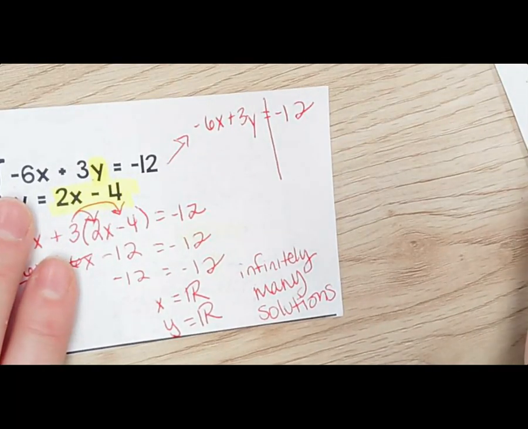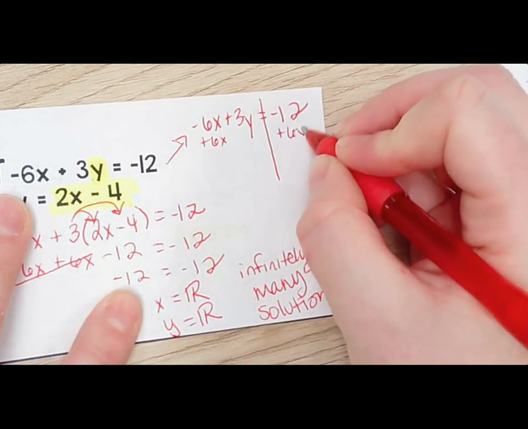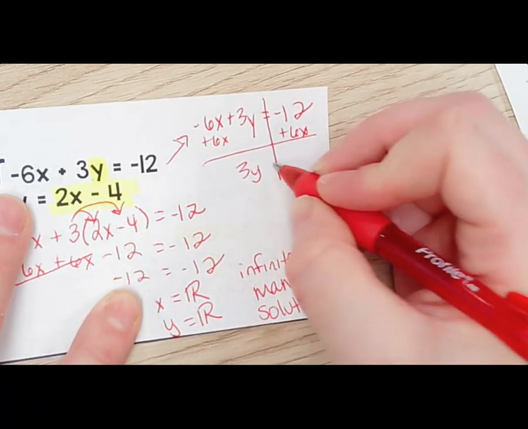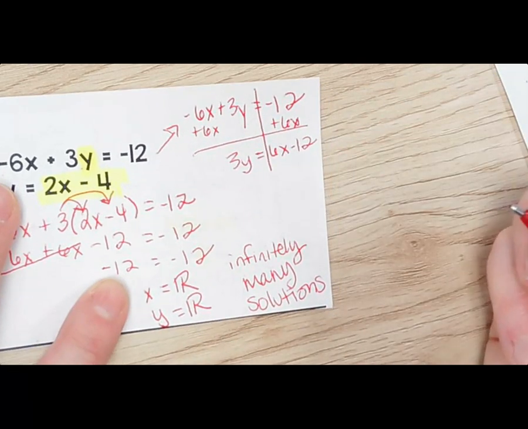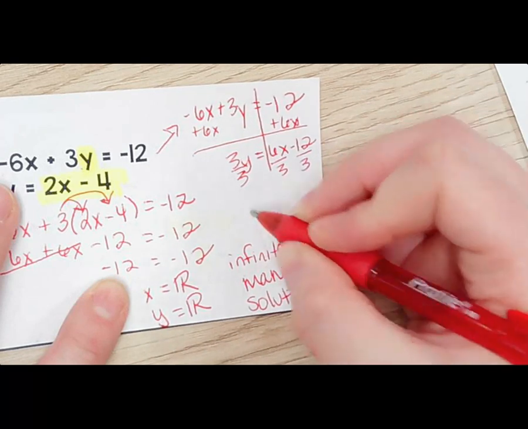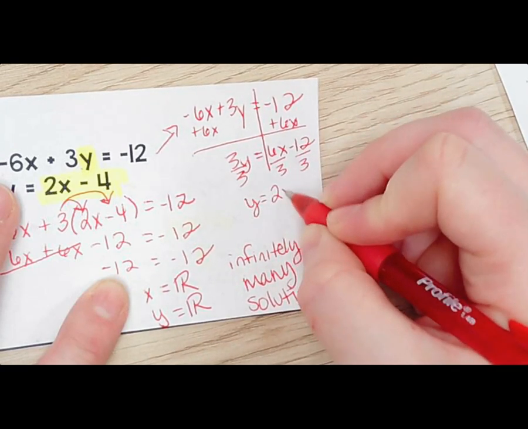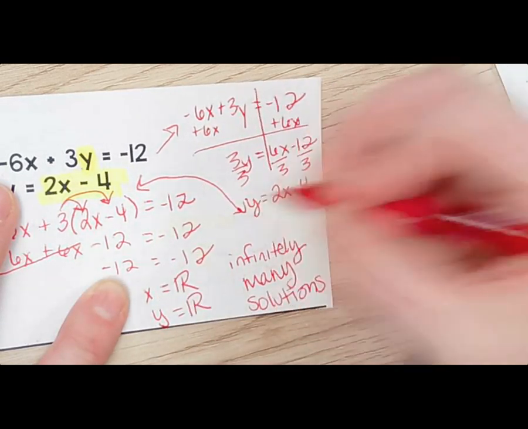Let's solve it for y. So we need to add 6x to both sides. We have 3y equals 6x minus 12. Divide by 3. So y equals 2x minus 4. Is that the same? Mm-hmm.